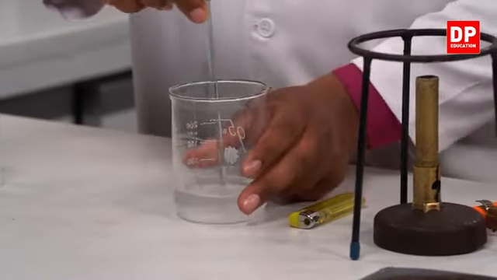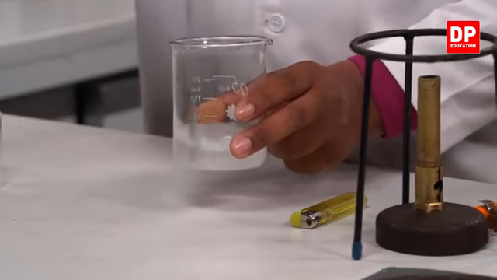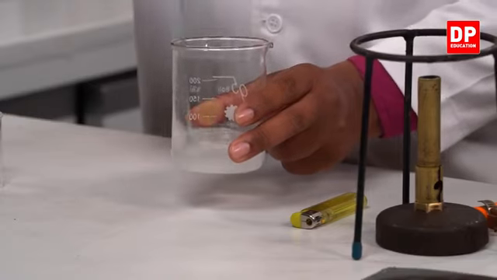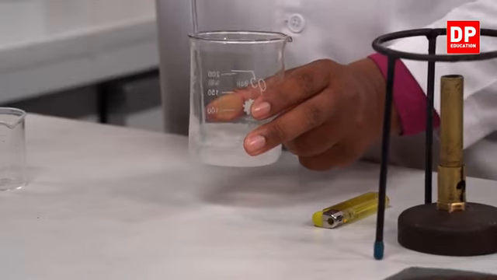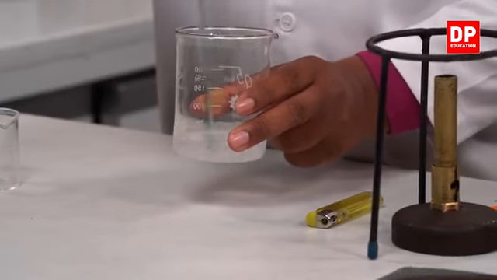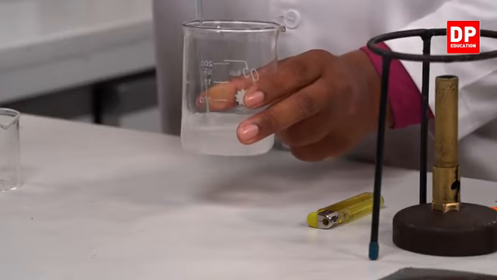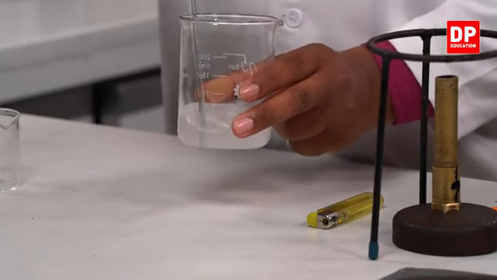So when I'm dissolving salt, gradually the salt crystals will dissolve in water, and the crystalline nature of the salt will totally disappear. Right?